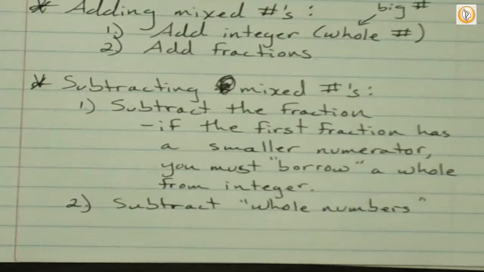I'm going to show you two ways of adding and subtracting, or mainly subtracting, mixed numbers. There's this way, and then there is this way that a lot of people prefer.